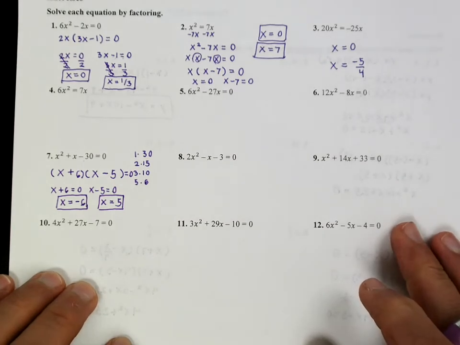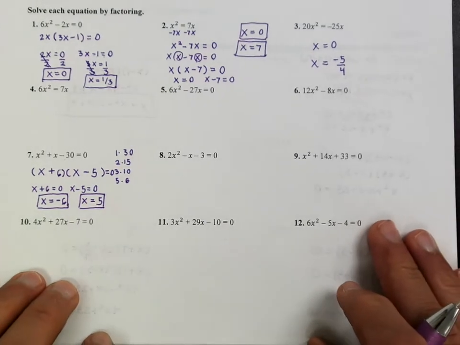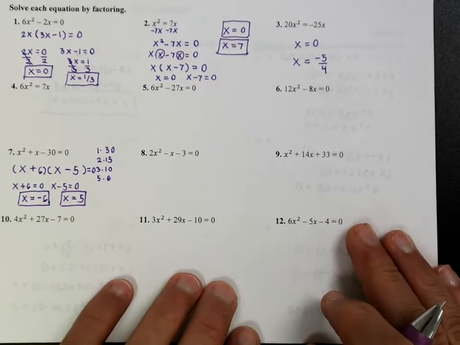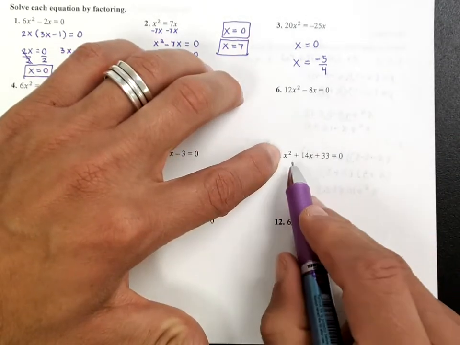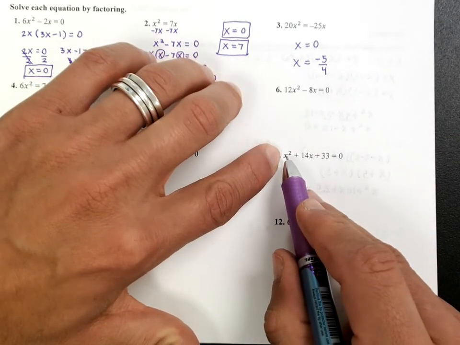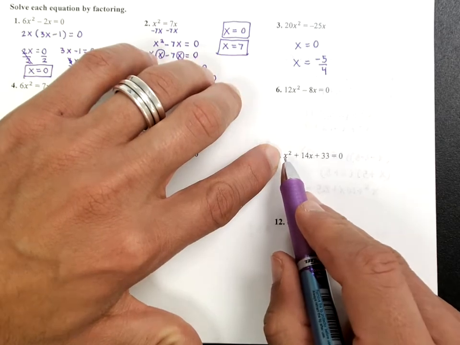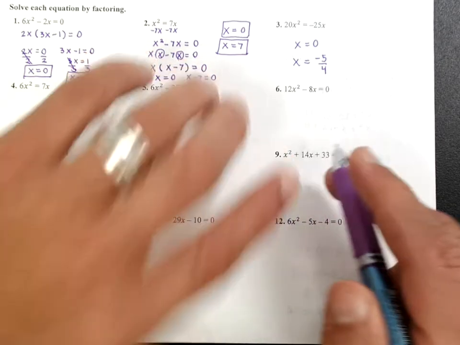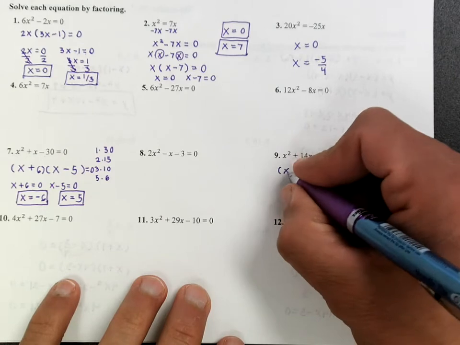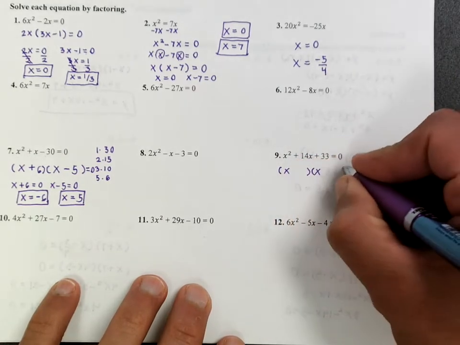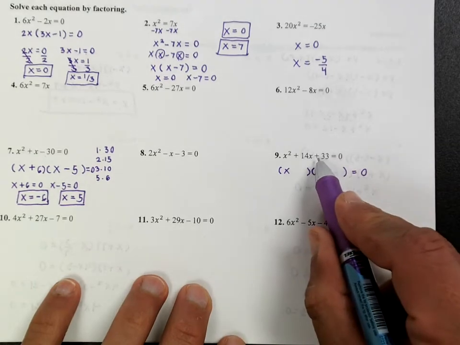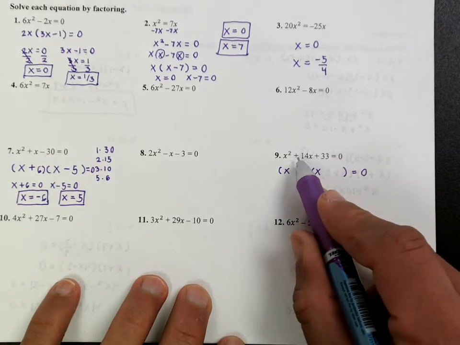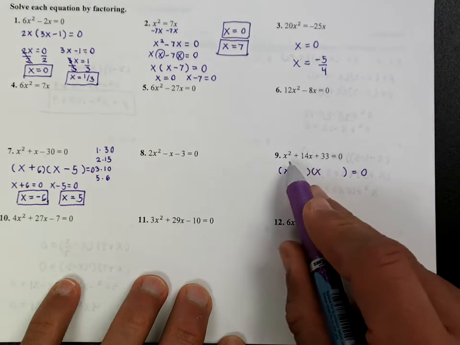Okay, so let's do one similar to that, except for now I'm not going to take nearly as long, like number 9. On number 9, if I factor this, notice that it's already equal to 0. I have no common factors. And also, the number in front of the x squared is just a 1. So this is just simple trinomial factoring. X and x. I have a positive 33, which means I have the same sign. And because 14 is positive, that means I have the same sign, and both of them are going to be positive.